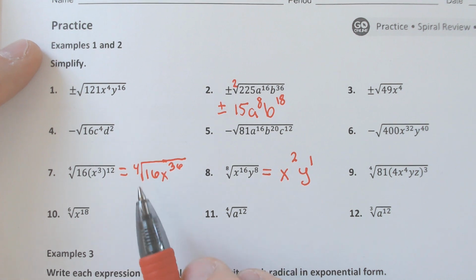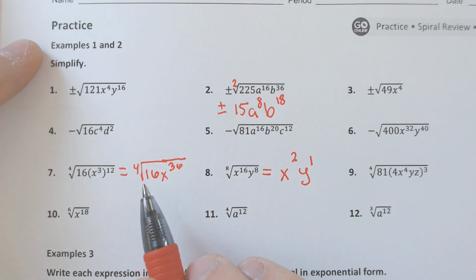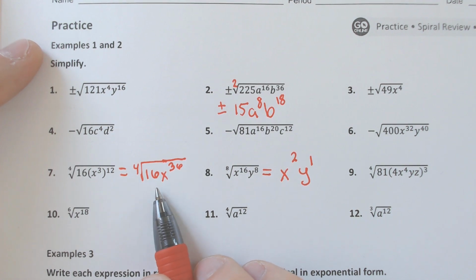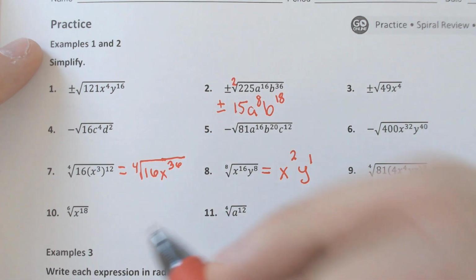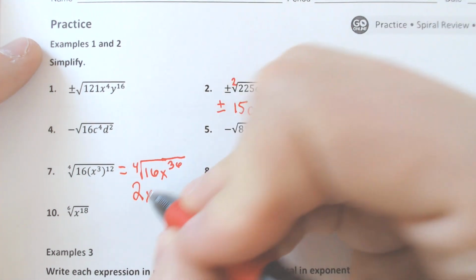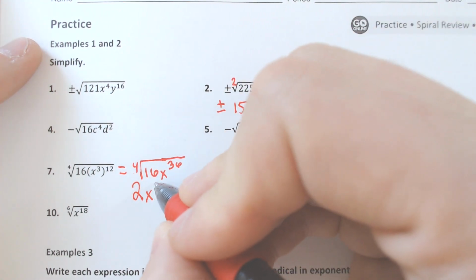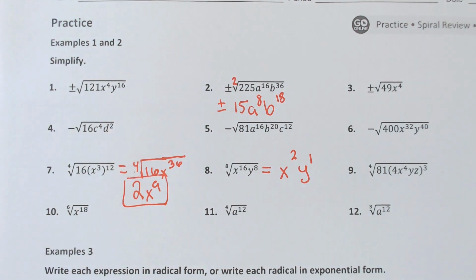Well, the 4th root of 16 is not the square root. It is not 16 divided by 4 either. It is what multiplies by itself 4 times to equal 16. In this first section, for the most part, we simplified with our calculator, and this one is no different. It is 2. But then we would have to divide 36 by 4 to get 9. So 2x to the 9th power.